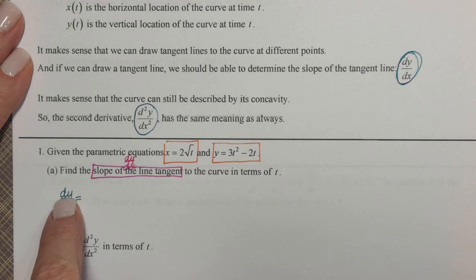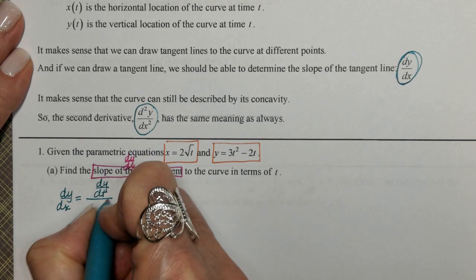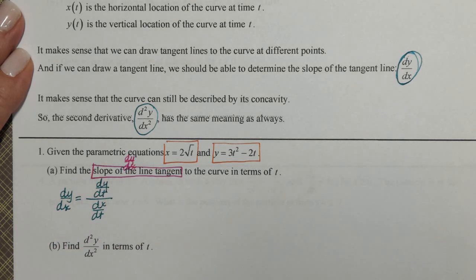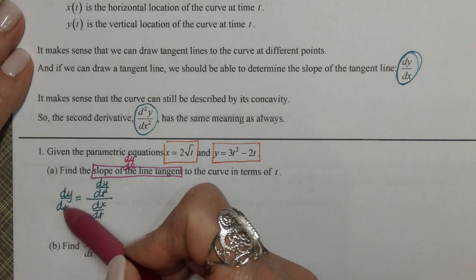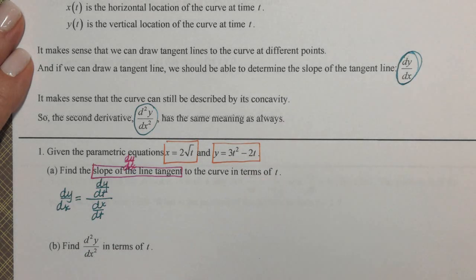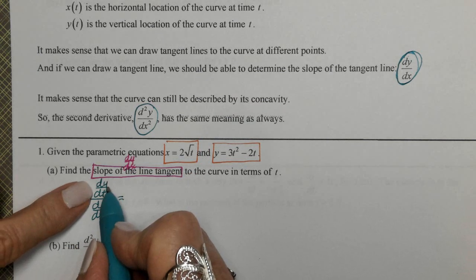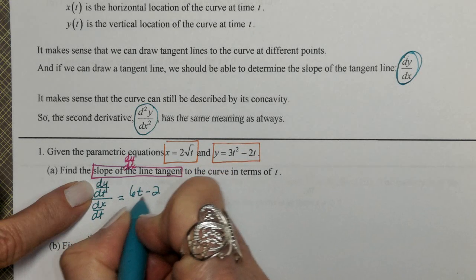The differential of y over the differential of x is dy/dt over dx/dt. Leibniz's notation makes a lot of sense, because if we multiplied top and bottom by dt, we would get dy over dx. So dy/dt is 6t minus 2.